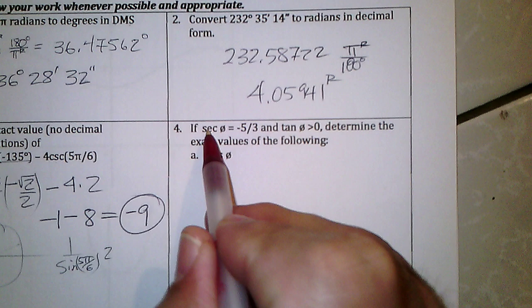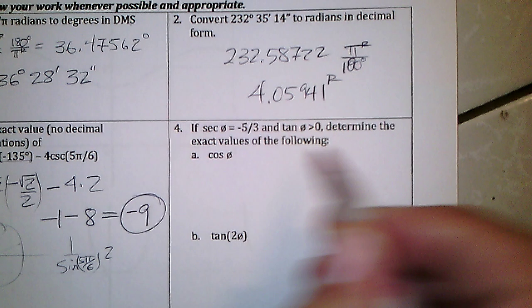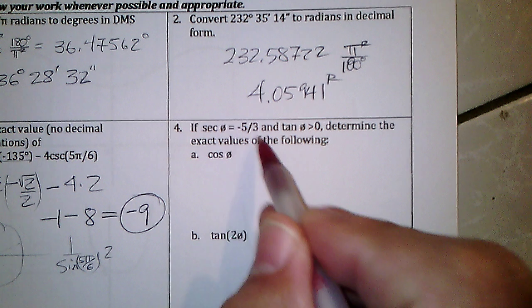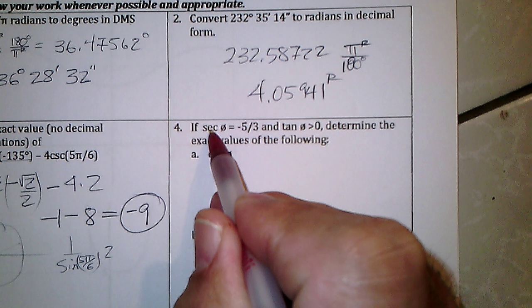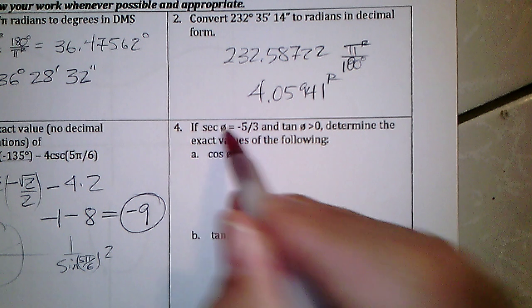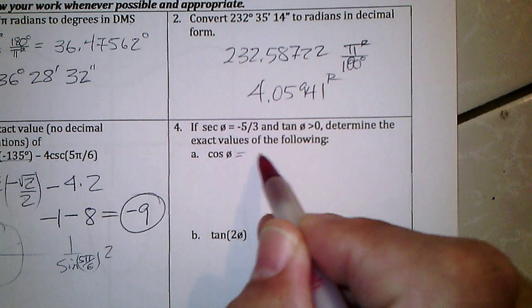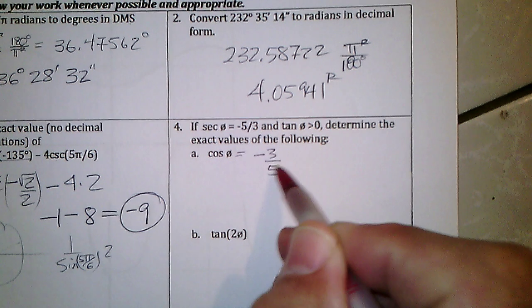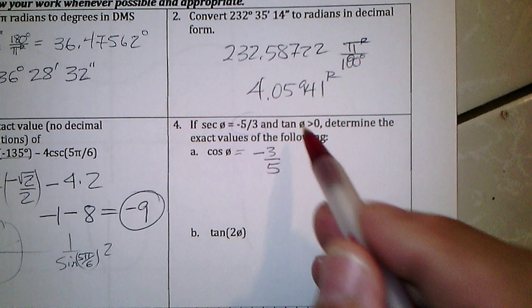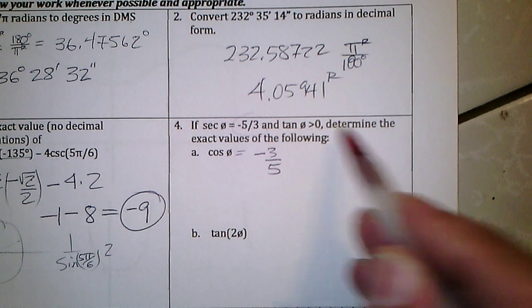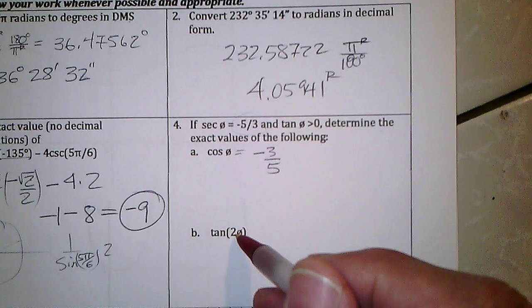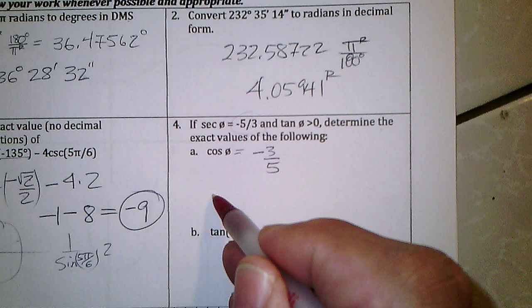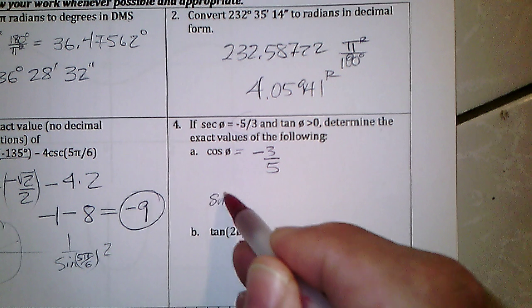4. Secant is 5/3, so the secant is the reciprocal of the cosine, so the cosine is negative 3/5. And if the tangent is positive, determine the tangent of 2 theta. So we need to know the sine of phi.